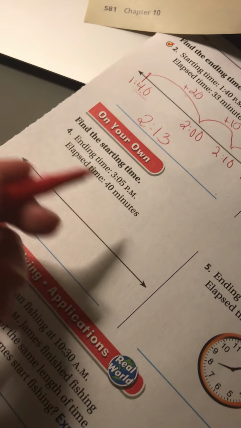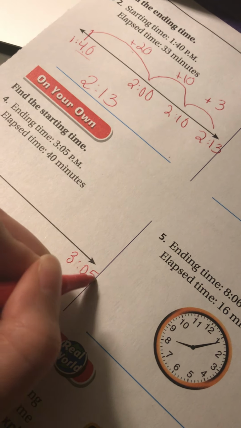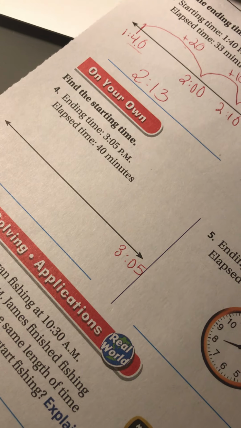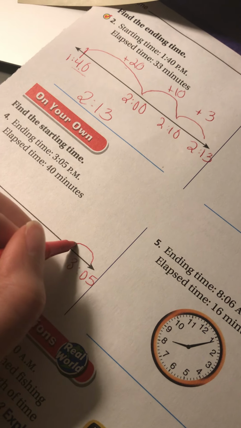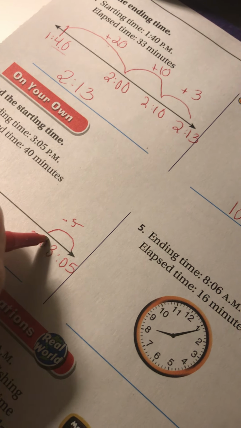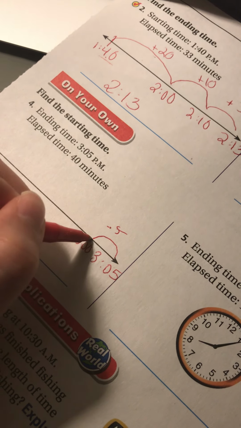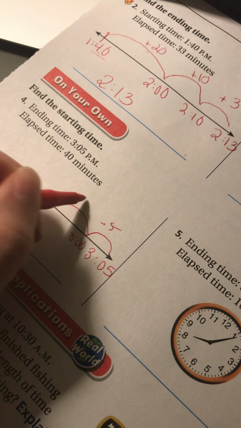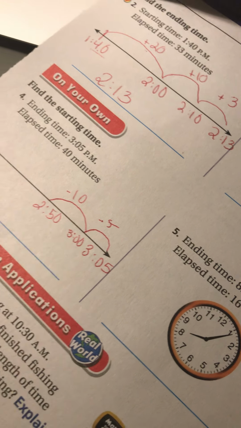Number 4 is the same, but we're using the ending time. So over here, 3:05, and our elapsed time is 40 minutes. We're going to go backwards here. So I'm going to minus 5 to get me to 3 o'clock. Okay. And then I'm going to minus 10. Again, yours might be a little bit different than mine, and that's okay.